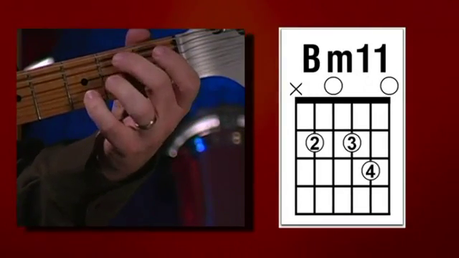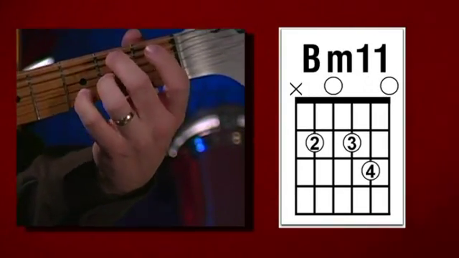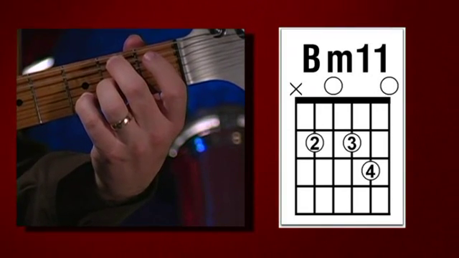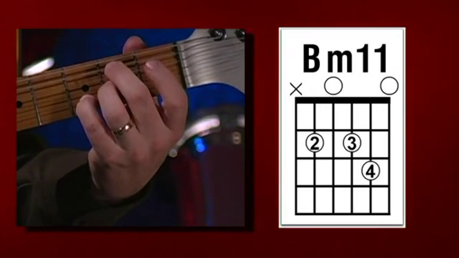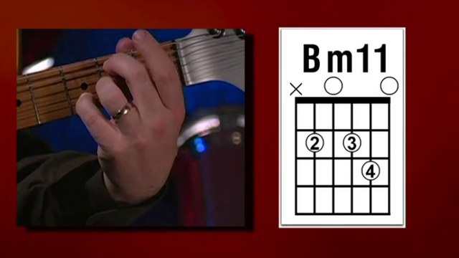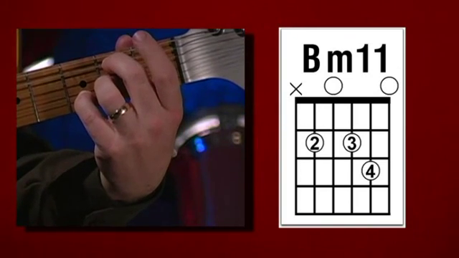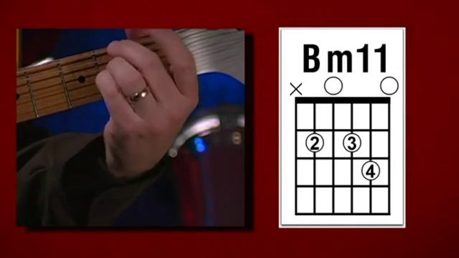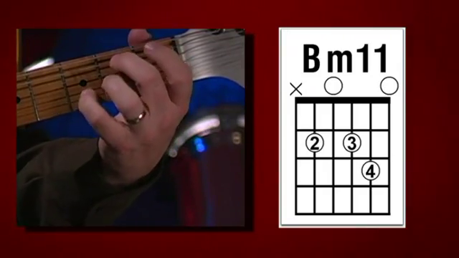If I want one off the 5th string, here would be like a B minor 11th. Okay? Here I could mute it if I want to, or not mute that inner string. That's a B minor 11th. F sharp minor 11th, B minor 11th. Now if I'm going a little fast for you, just put it on pause, get these chord forms underneath your belt, and then come back to me.